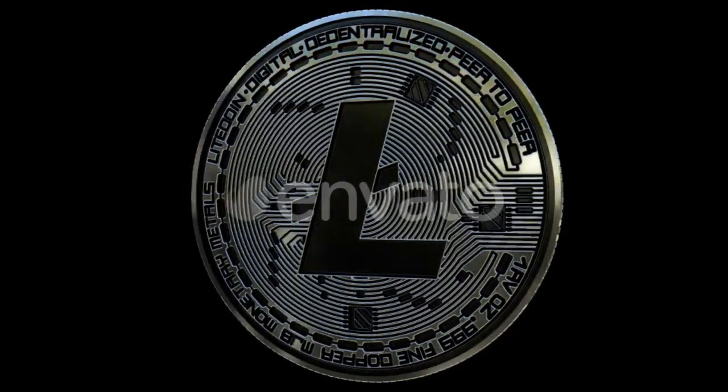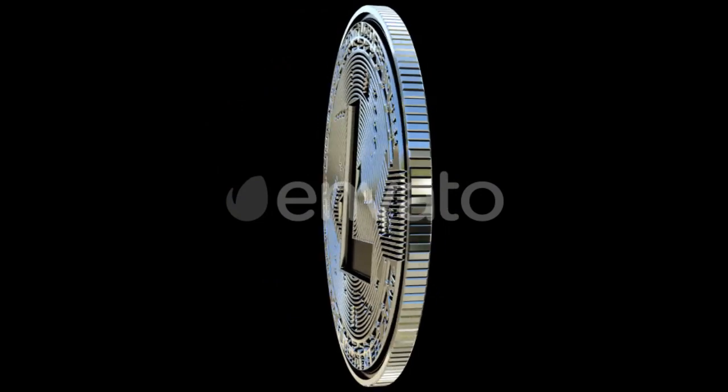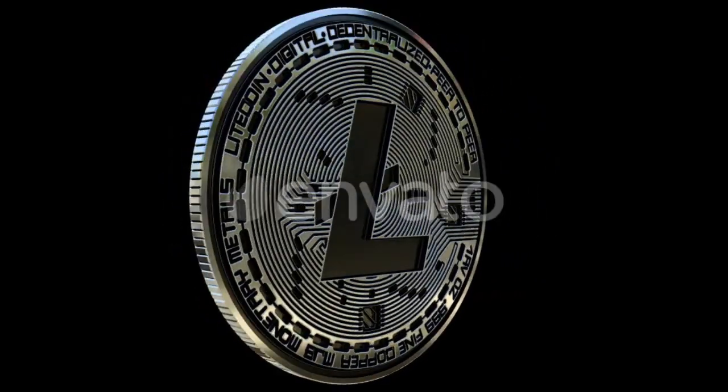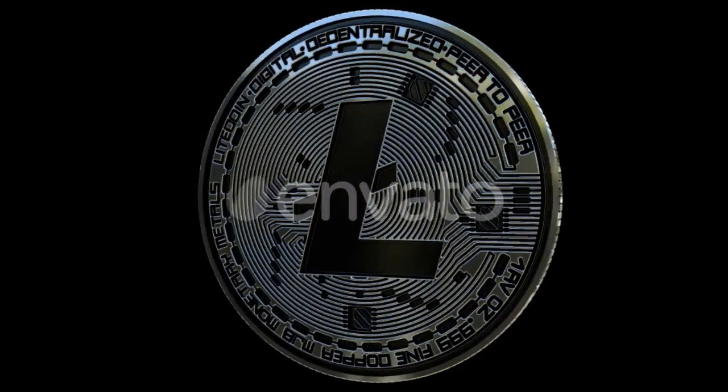That's where Litecoin's big privacy upgrade comes in: MWEB. In this part, we'll explain what MWEB is, how it protects your privacy, why it's a game changer for Litecoin, and how it's different from other privacy coins.